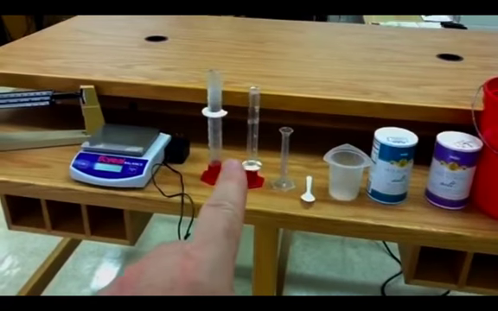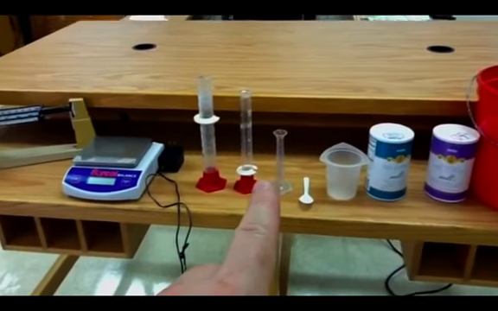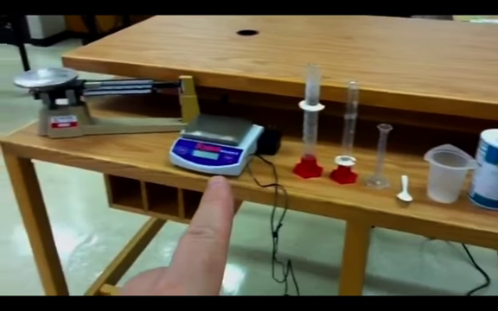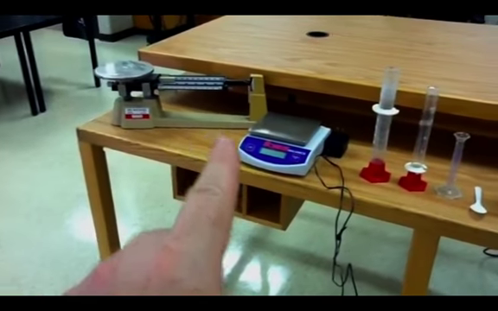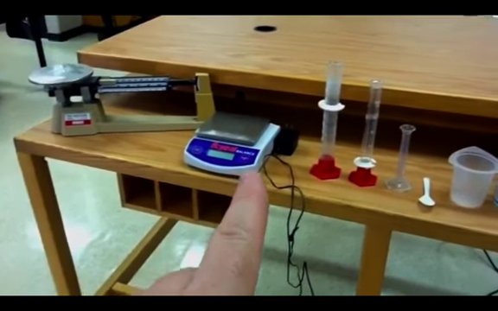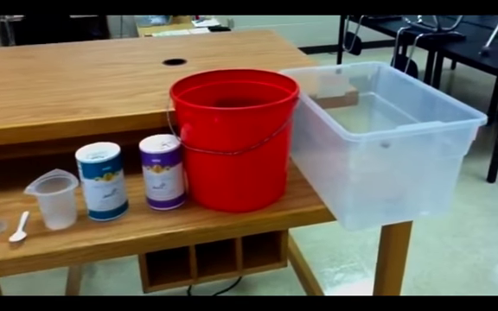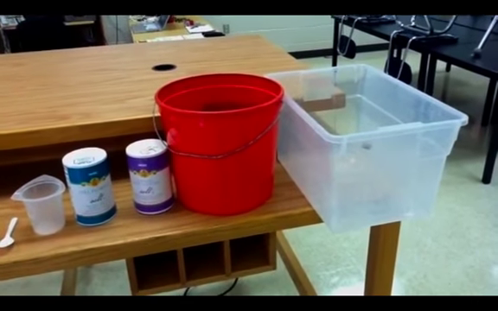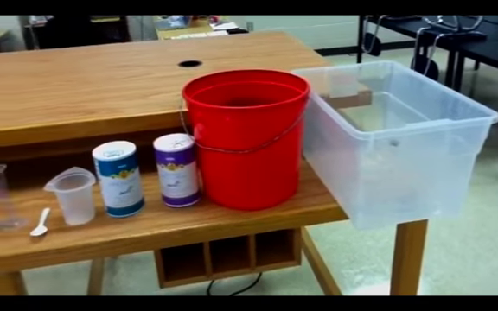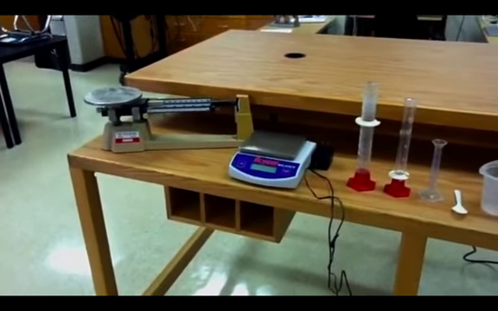You'll have different sized graduated cylinders, and the reason you'll have different types is because of the amount of materials that you're going to use. You'll have different types of balances, again, depending on your preference. You may or may not even need them. So these are the materials that we will supply for you. If there are any other materials that you would like that are not already provided, just ask for them and we can see if we have them for you.